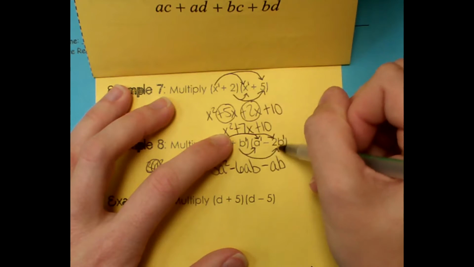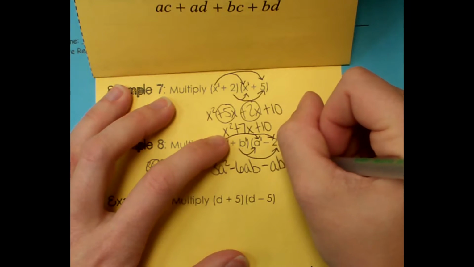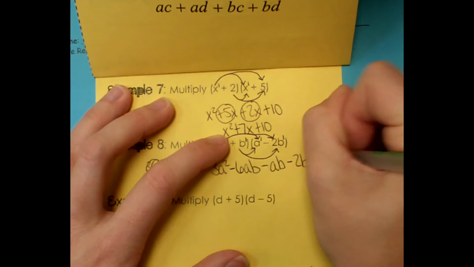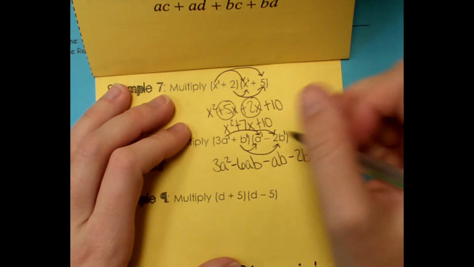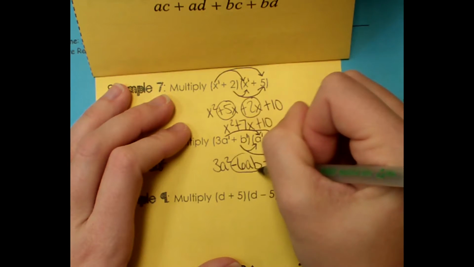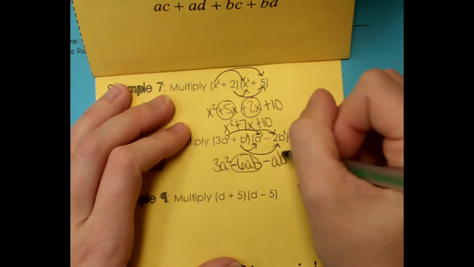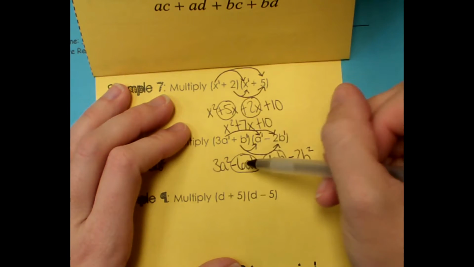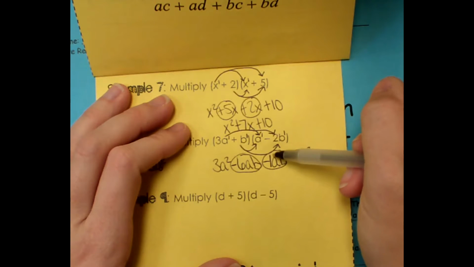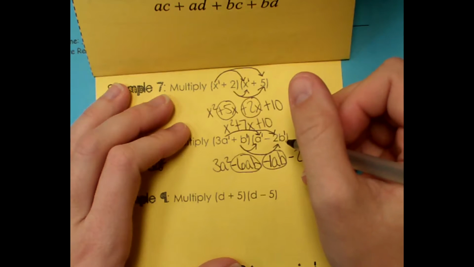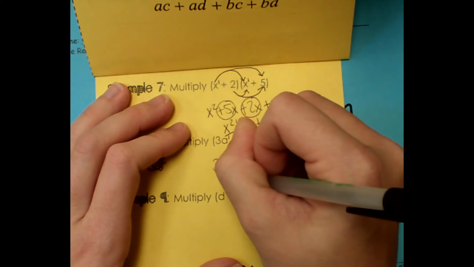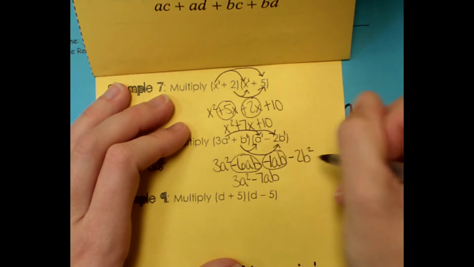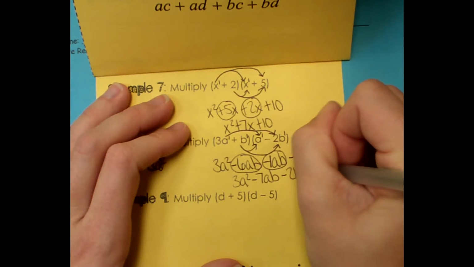And then b times negative 2b, so it's going to be minus 2b, and then add 1 plus 1, which is squared. The only like terms to combine are this minus 6ab and this minus 1ab. So negative 6 minus 1, if you put it in your calculator, is negative 7. So we would have 3a squared minus 7ab minus 2b squared.